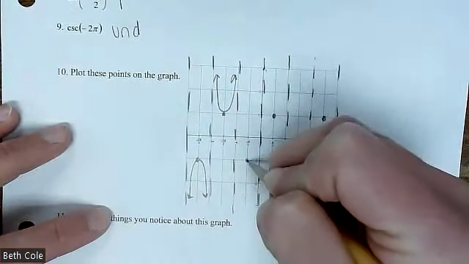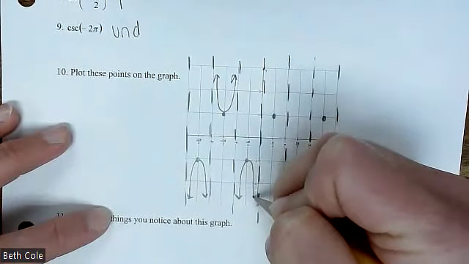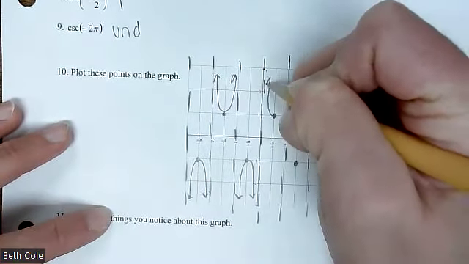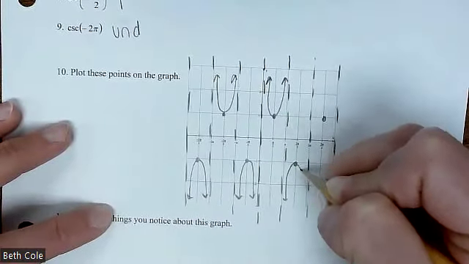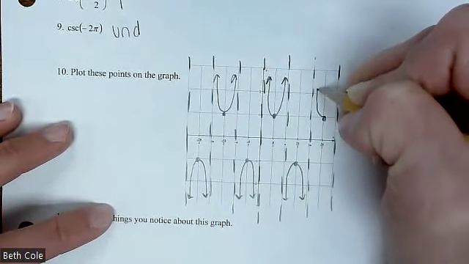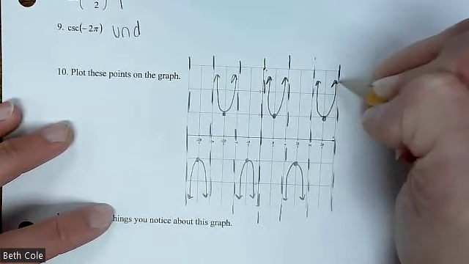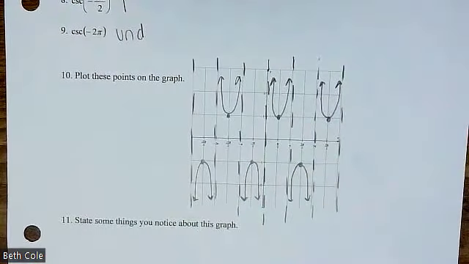You remember how for sine and cosine, I said don't put arrows on the ends? You can put arrows on the ends of these ones, and why is that? Like, why is it okay to put an arrow? Yeah, it's going to keep going that same direction forever and ever. So you get an infinite number of these smiley faces and frowny faces.